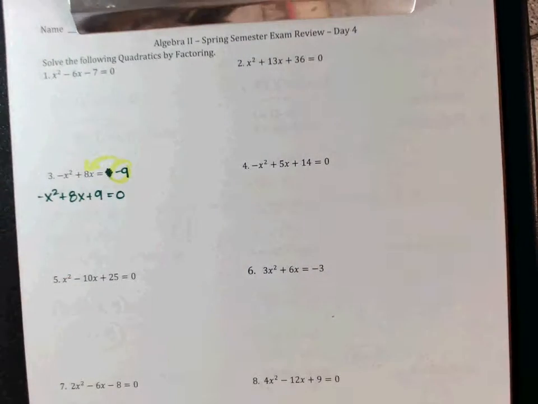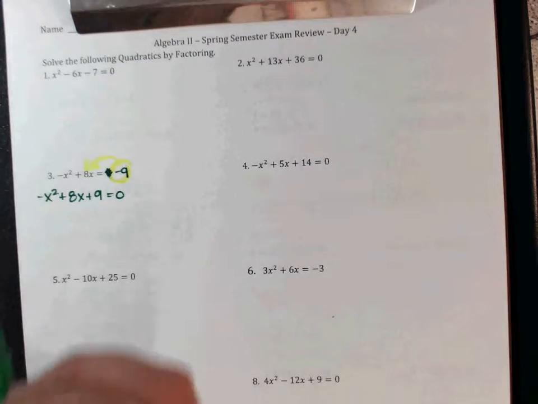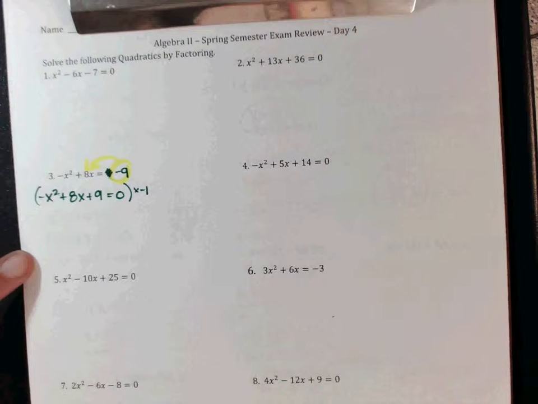Okay, next rule. Everybody has to be on the same side. The only other rule for you to t-chart is your x squared can't be negative. Do you see it's negative? So remember, what you're allowed to do to fix that is times everything by negative 1. And that's going to change all your signs.